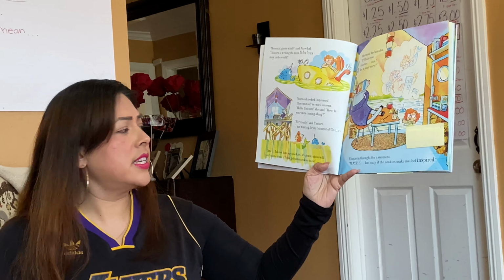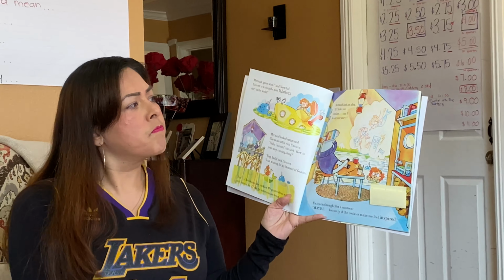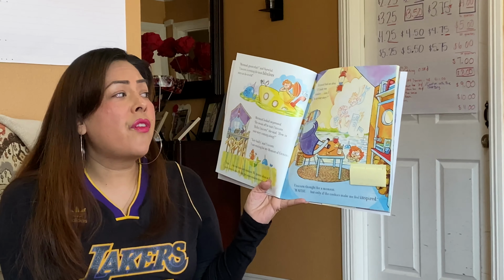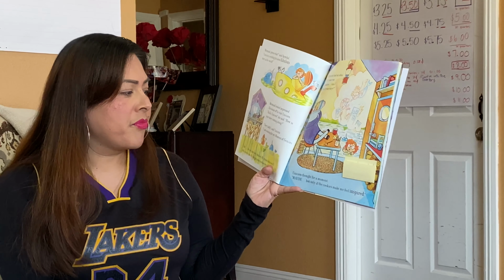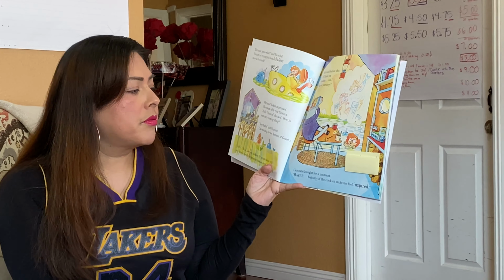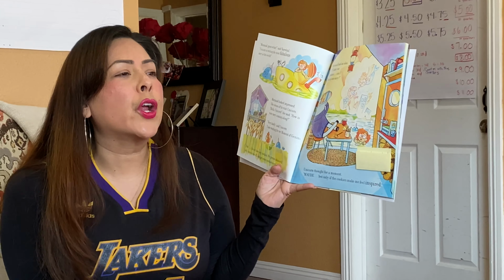My genius ideas will only come to me if I can get some cookies to eat. Mermaid had an idea. If I bake you cookies, can I be in your story? Unicorn thought for a moment. Maybe, but only if the cookies make me feel inspired.